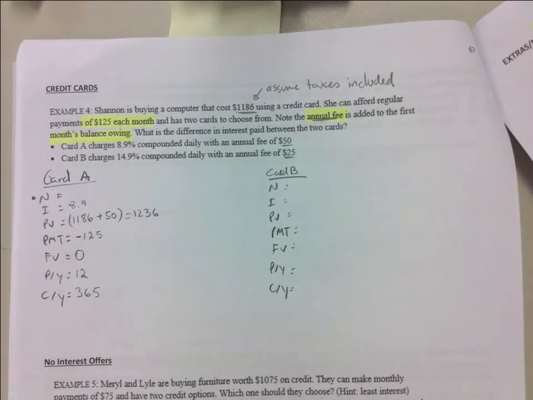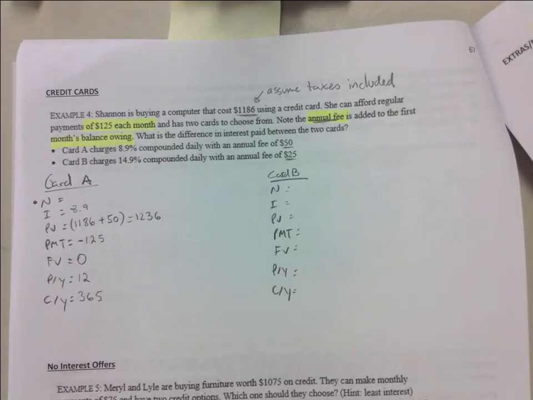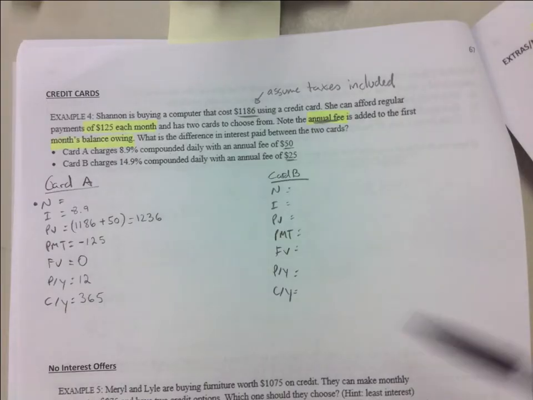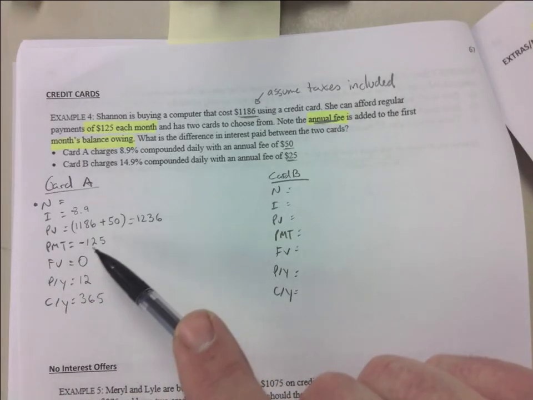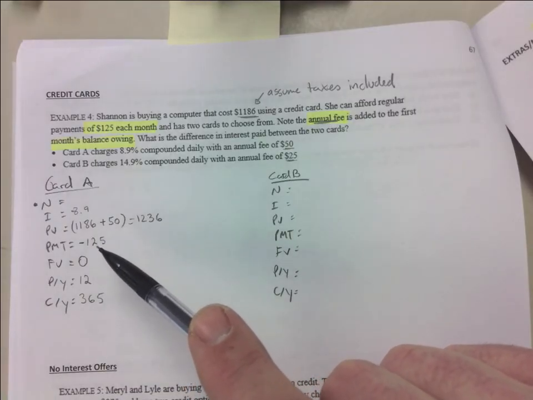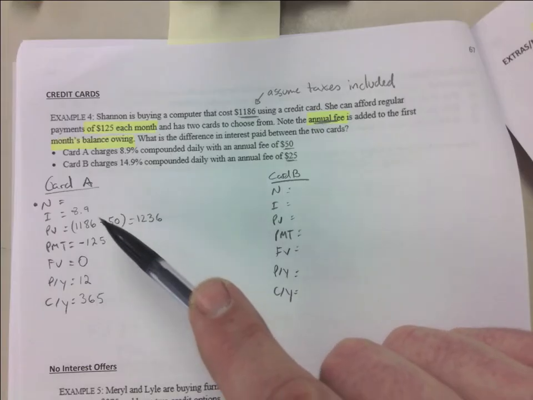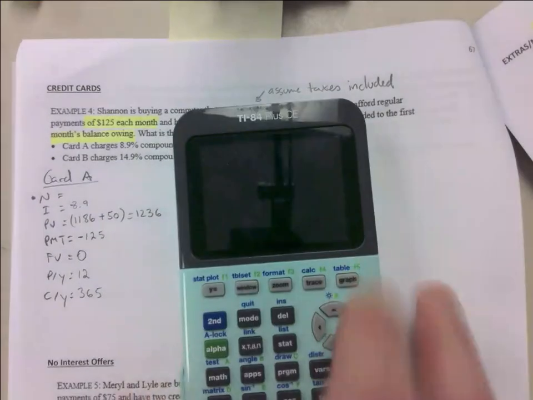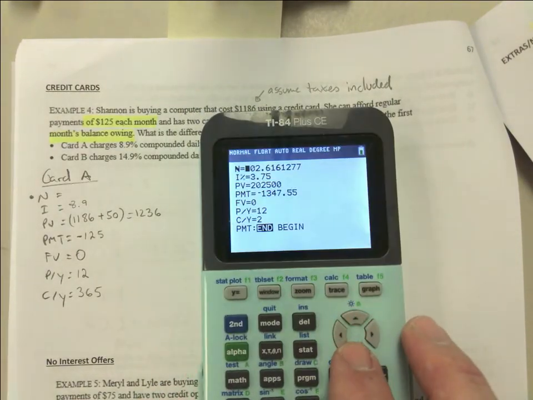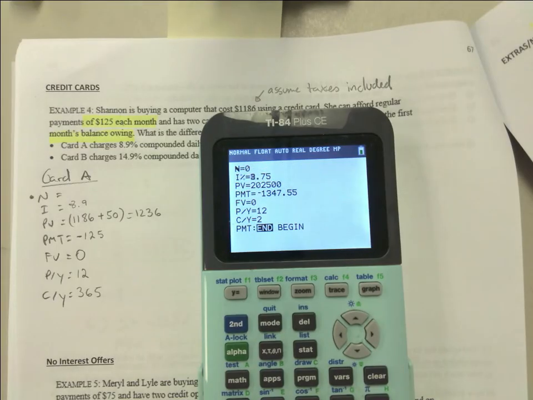But Mr. Erickson, it never asks us for time, it never asks us for payments, right? And that's it with a credit card. You buy something, you make payments, you don't know how long it's going to take you, right? You're just going to make payments until it's 0. So let's find n. Sometimes I just tell students, fill in everything and see which one you don't know.